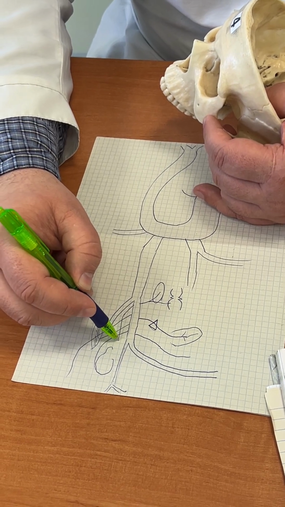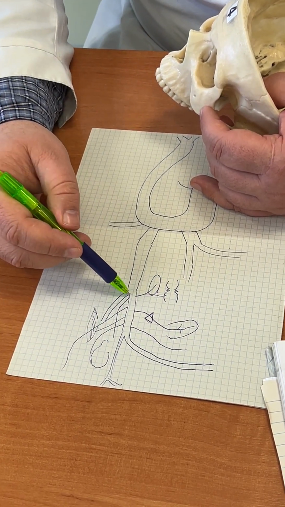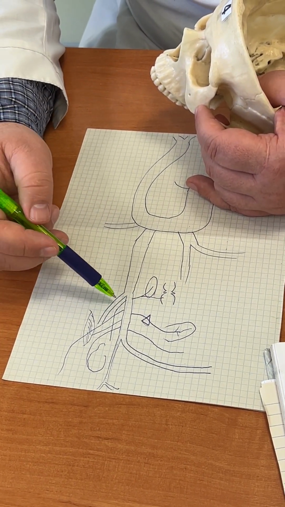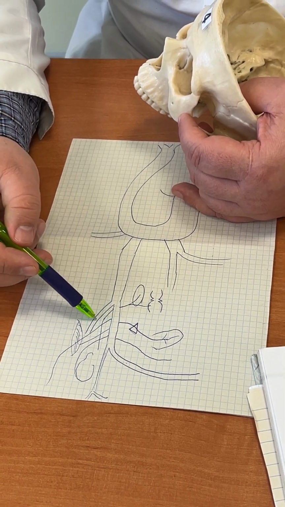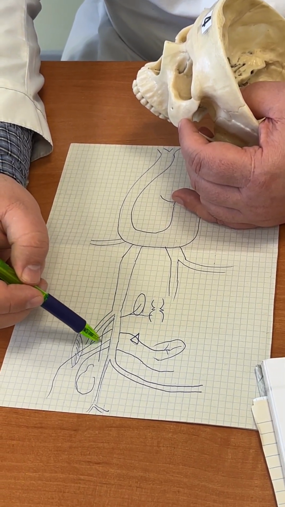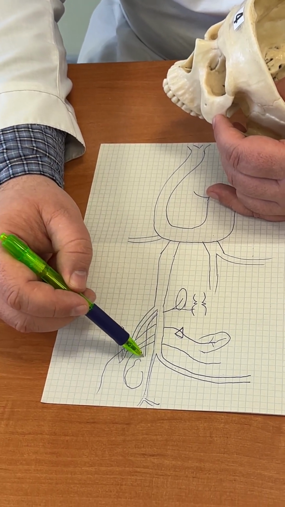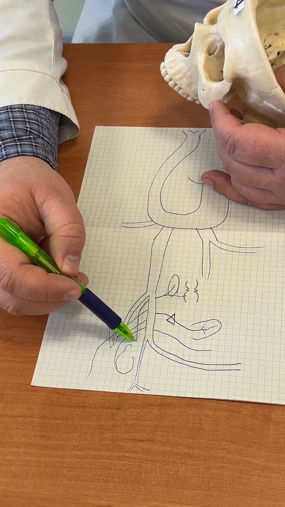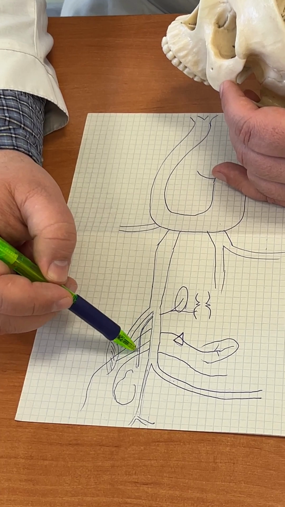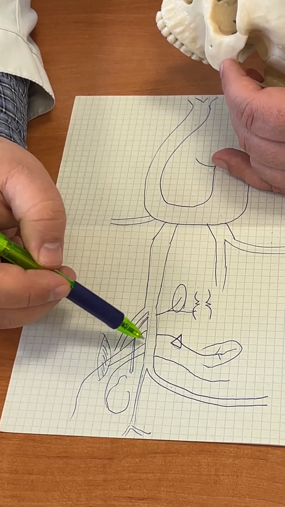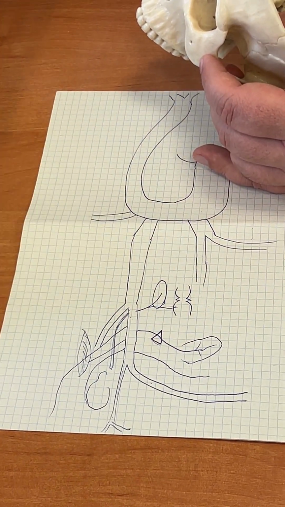This artery starts at the beginning of the external carotid and passes in the space between the external and internal carotid arteries and supplies the pharynx. Arteria pharyngea ascendens. That is the last medial artery from the external carotid.